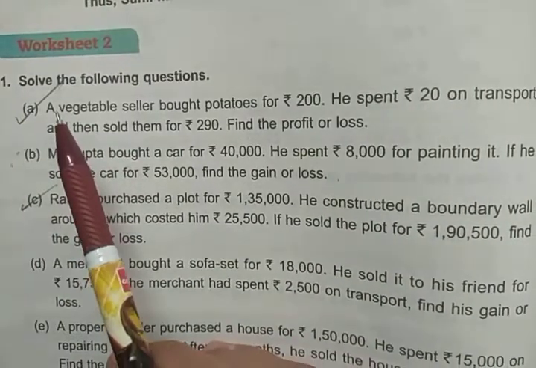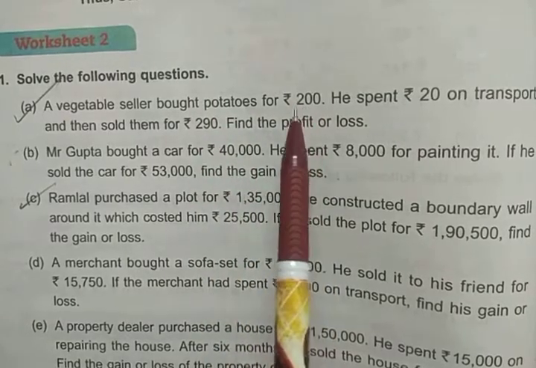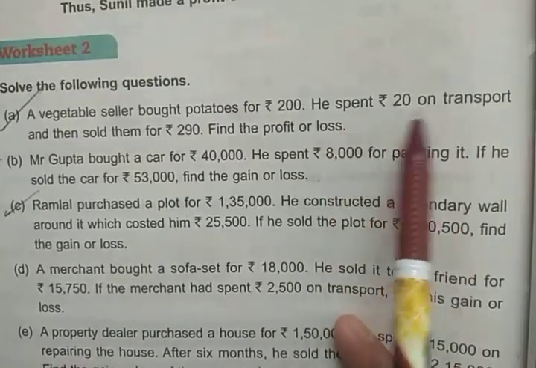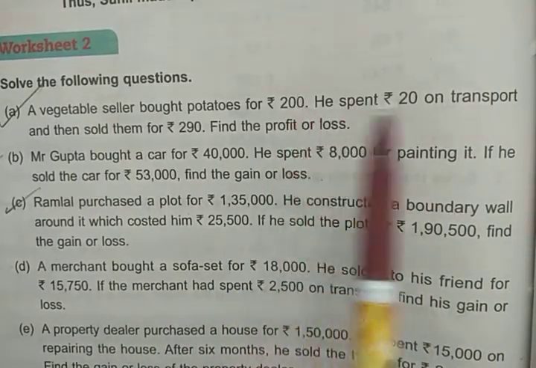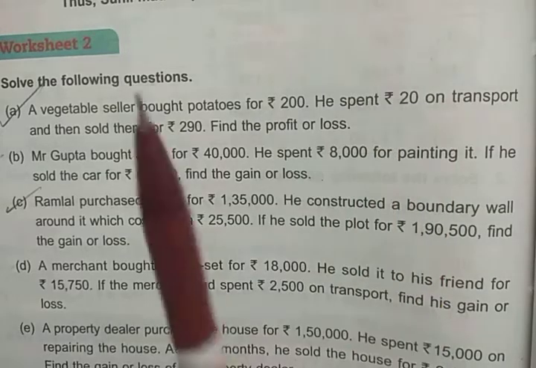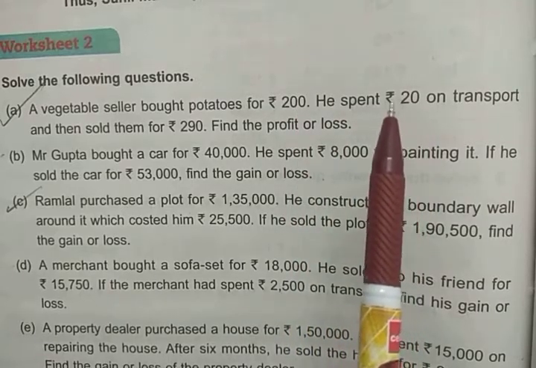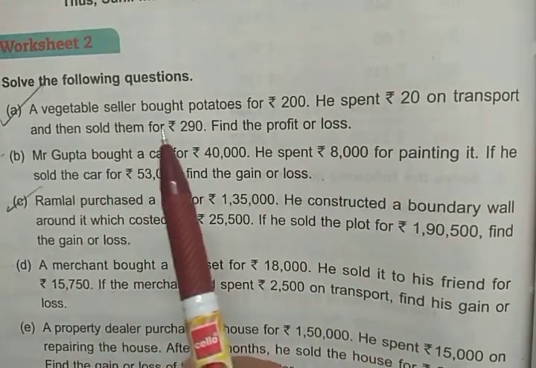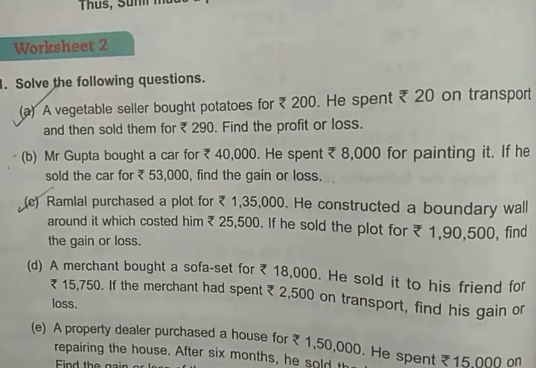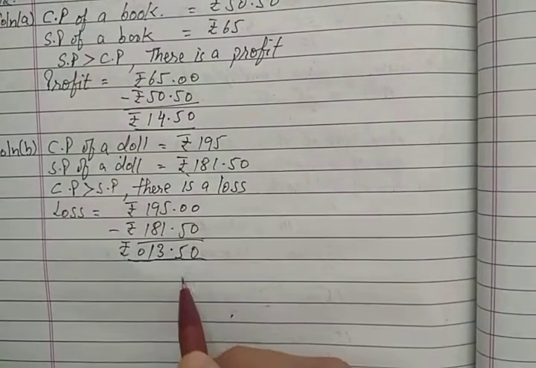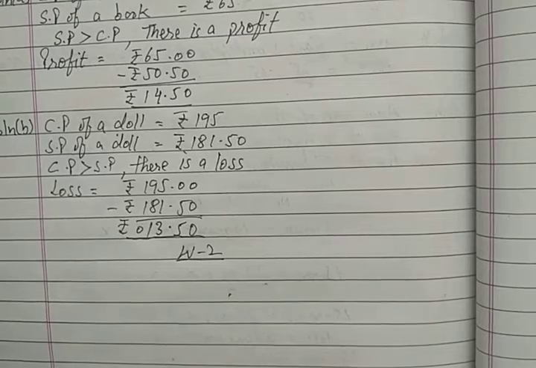For example, first one, a vegetable seller bought potatoes for rupees 200. This is the cost price of the potatoes. Now he spent rupees 20 on transport. So transport पे भी उसने spend किया है 20 rupees. So first of all you have to find out the actual cost price of potatoes, and then sold for rupees 290. So this is the selling price. Find the profit or loss. So let us do this question. So do solve the remaining parts of worksheet number 1, that is C and D part.